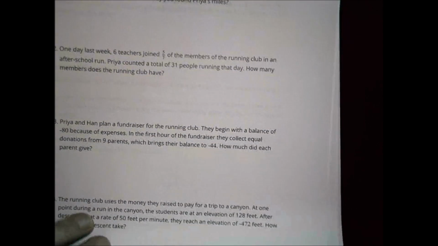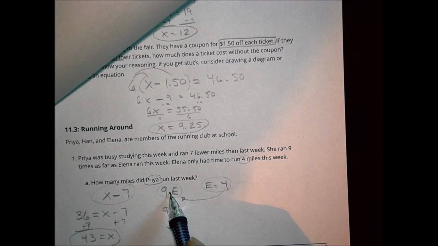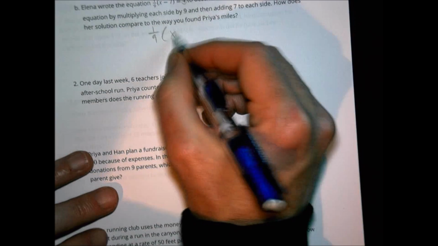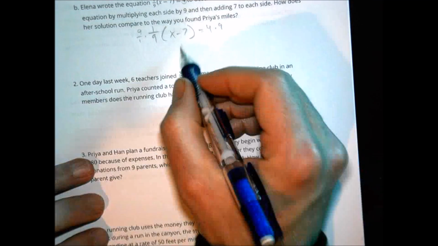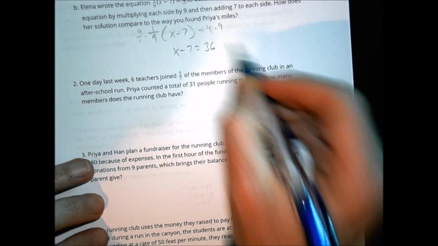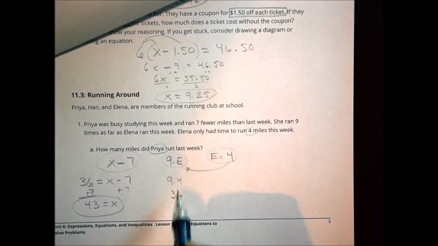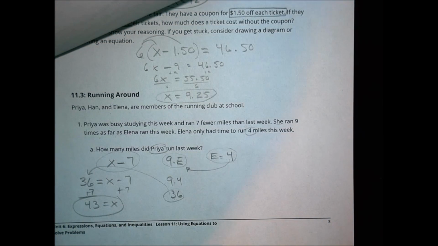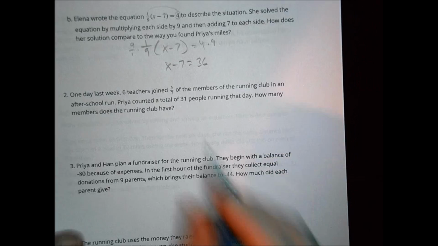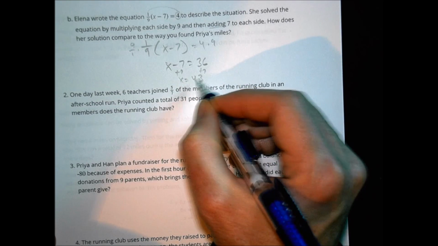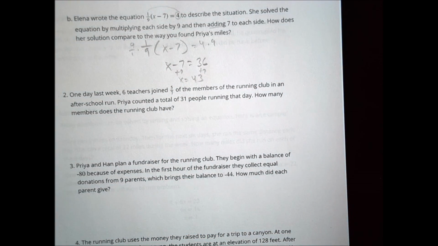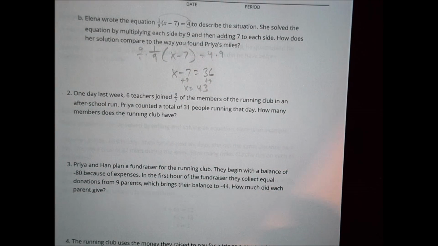Let's back up over here real quick. We did 9 times 4 to find out Elena's 36. If I was to solve this one here, 1/9 times x minus 7 equals 4, I'd multiply both sides by 9. That's the first thing we did, right? And then we'd say x minus 7 equals 36. And the next thing we did here is we put our 36 over on this side of the equation to say 36 equals x minus 7. It's the same step there. Add 7 to both sides, x equals 43. So it's the same idea, very similar method, just a different way of setting it up. Instead of working backwards, it worked with an actual equation there.